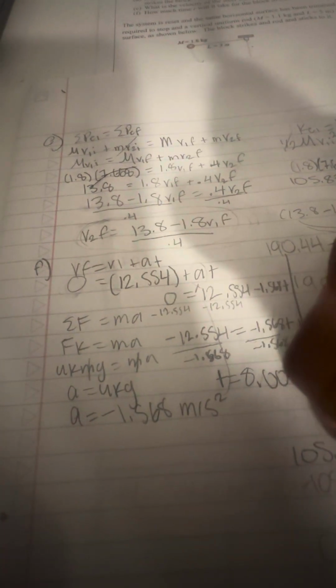And now we just divide both sides by negative 1.568, and we get t is equal to 8.006 seconds. So that's our answer for part F.